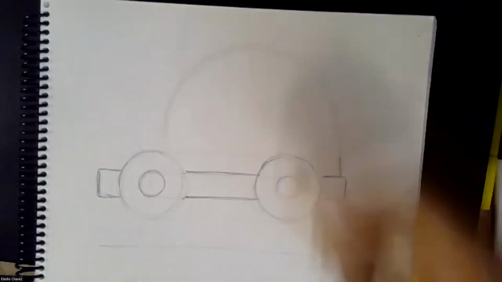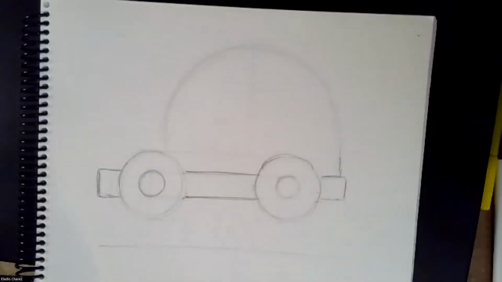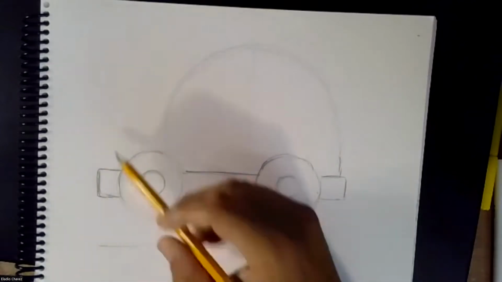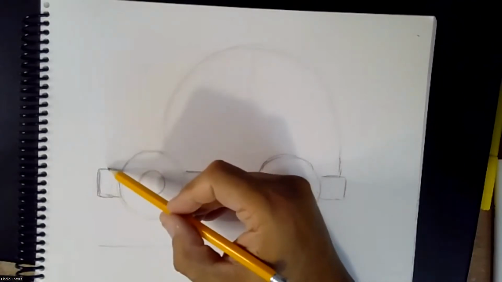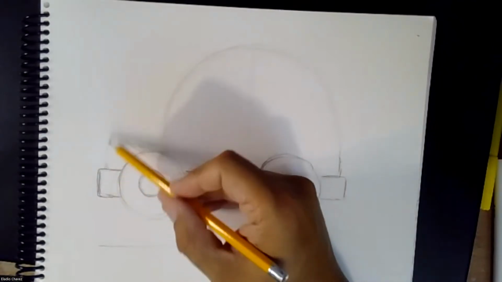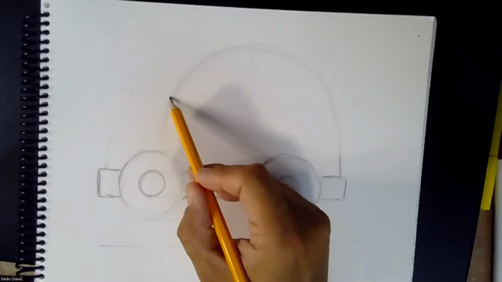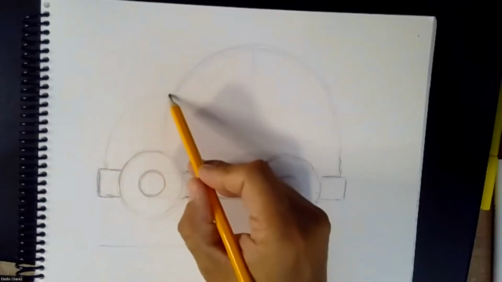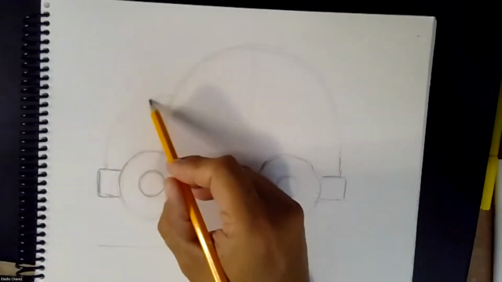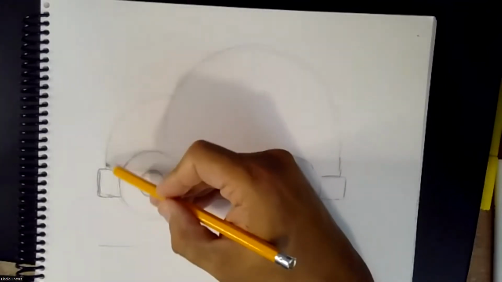Sketch that in. I'm going to sketch the hood next. So here we go with the hood. This hood part right in here, from this part goes up and then connects right in there, just like that. Try to go a little slower.